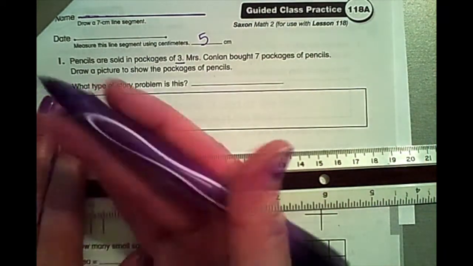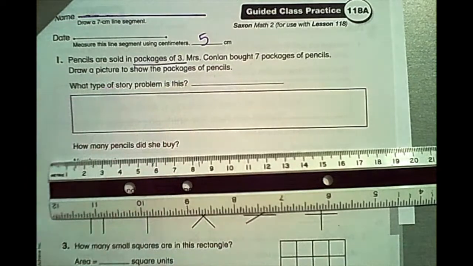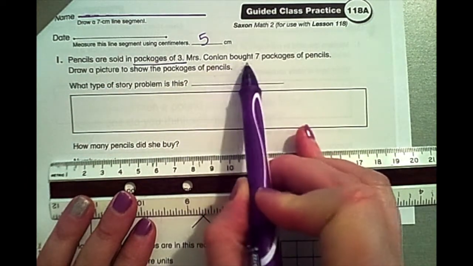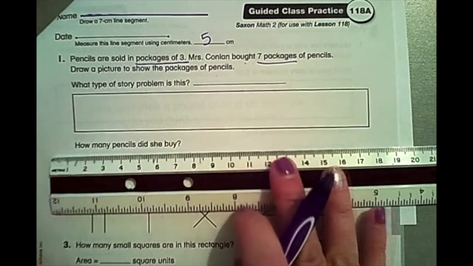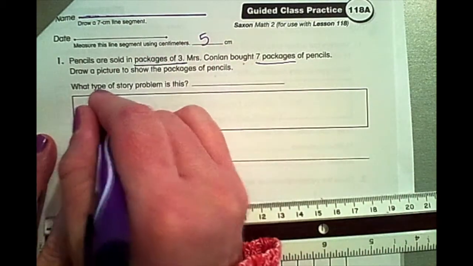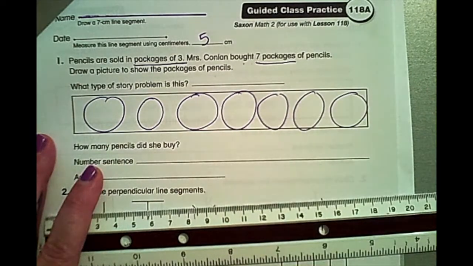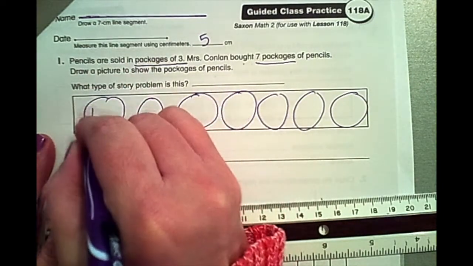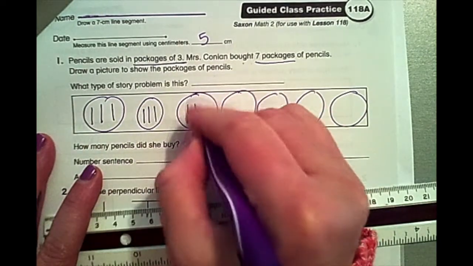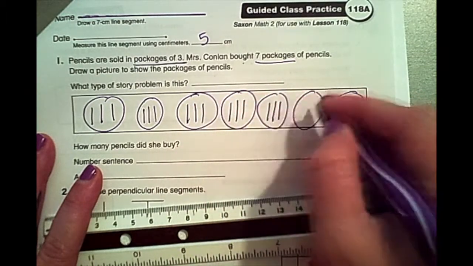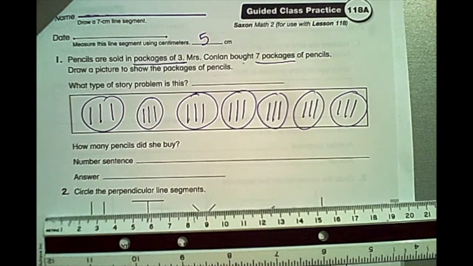So let's read it again, and now we're going to underline what we need to draw. So pencils are sold in packages of 3. So that means groups of 3. Miss Conlon bought 7 packages. Okay, so there's 7 groups. So let's draw a picture. So we know there are 7 groups. 1, 2, 3, 4, 5, 6, 7. And in each group, there are 3 pencils. I'll let you just draw lines for this one. 1, 2, 3. Okay, what type of story problem is this?